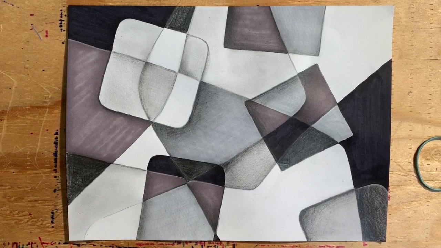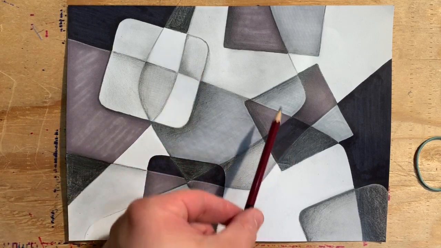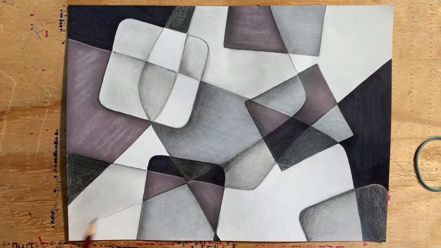So between using different values in the shapes and then creating more value changes with the shading, we took this shape drawing and made it way more interesting to look at. And it gives the viewer a lot of different qualities to notice with every shape they look at.